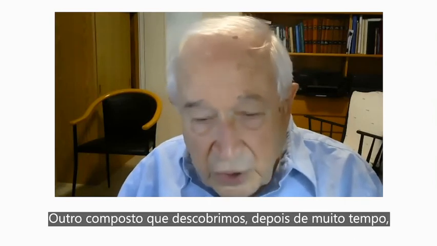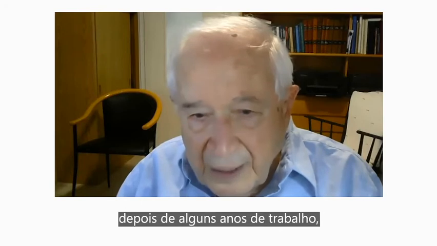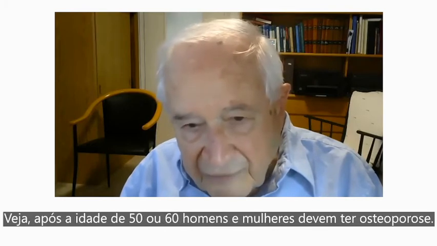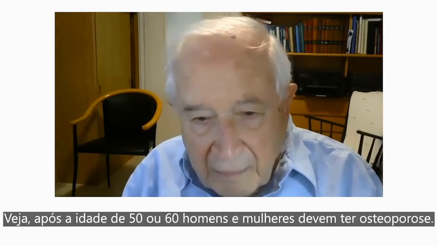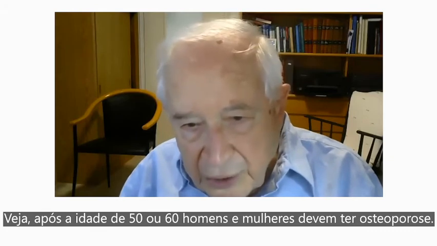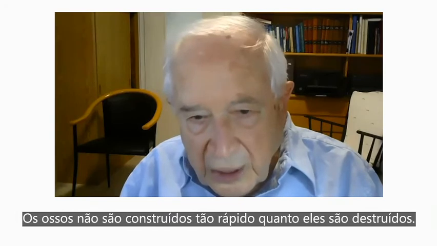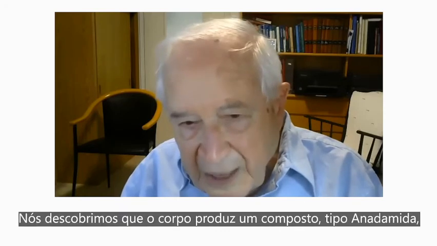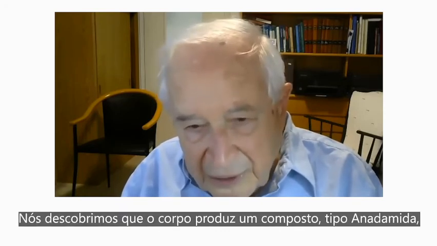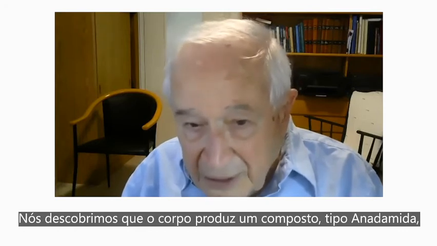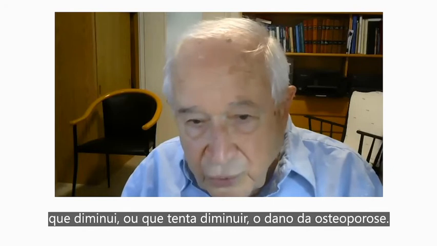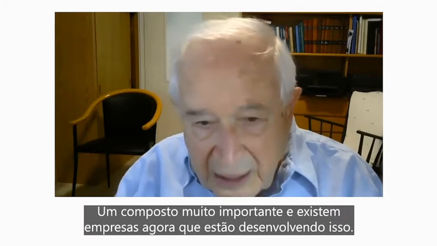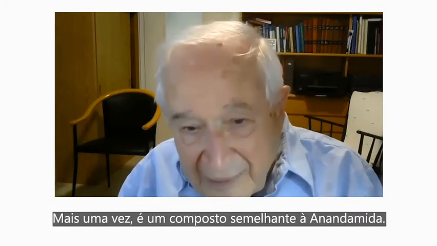Another compound, which we discovered after quite a long time, quite a few years of work, is produced by the bones. See, after the age of 50 or 60, men and women can get osteoporosis. The bones are not built as fast as they are destroyed, and this brings osteoporosis. Now, we found that the body produces a compound, an anandamide-type compound, which tries to lower the damage of osteoporosis. A very important compound, and a company is now developing it. Again, it is an anandamide-like compound.